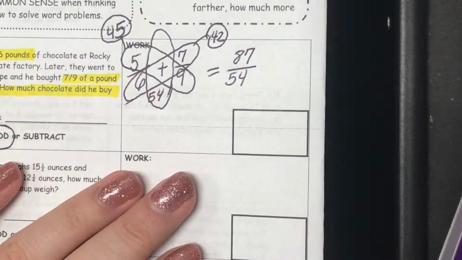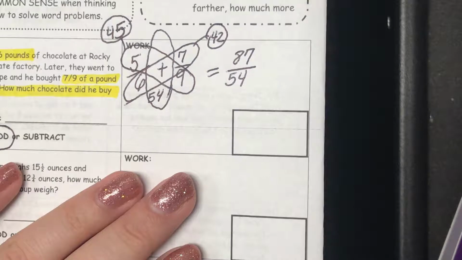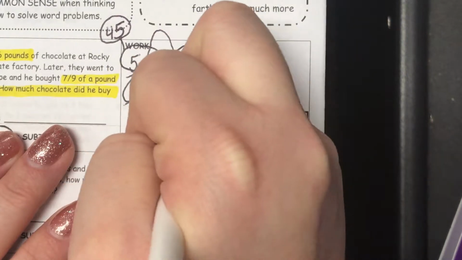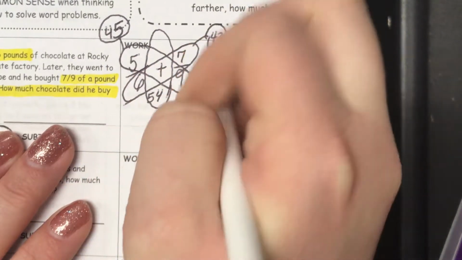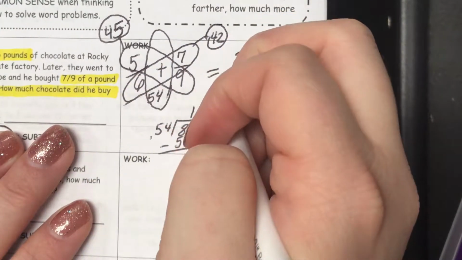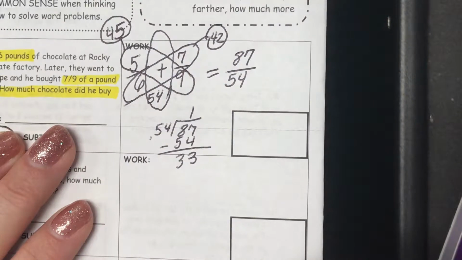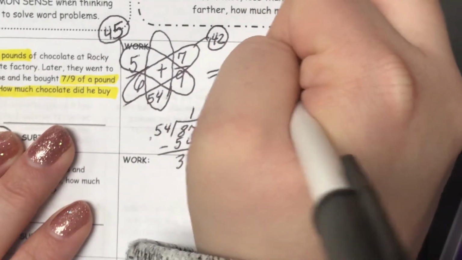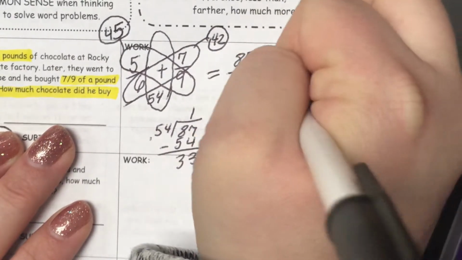So now we need to simplify. First we might think, well, we already know it is an improper fraction. So what we might do first is go ahead and divide, see how many times 54 can go into 87. I know that it can go in one time, and we end up having 33 left over. So our answer is going to be 1 and 33 over 54.